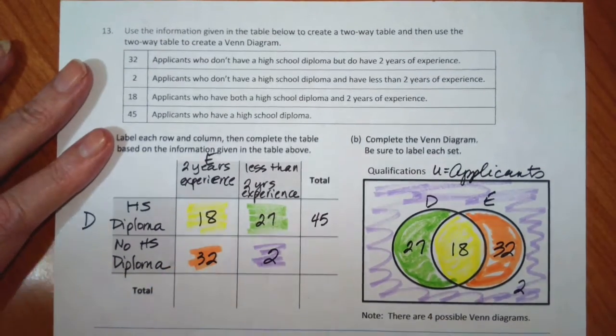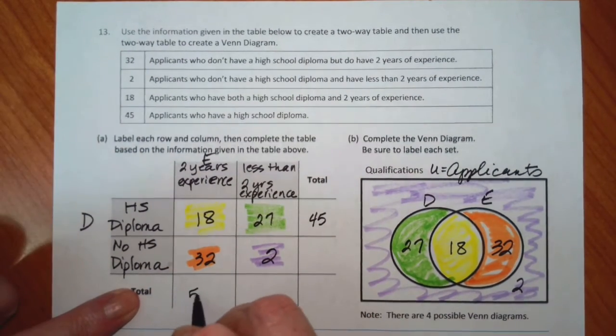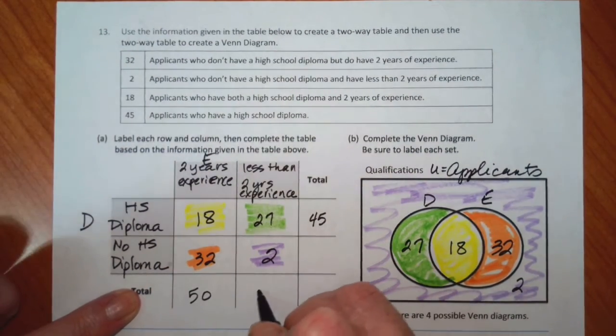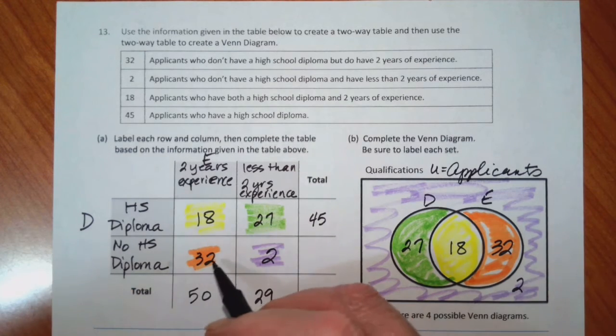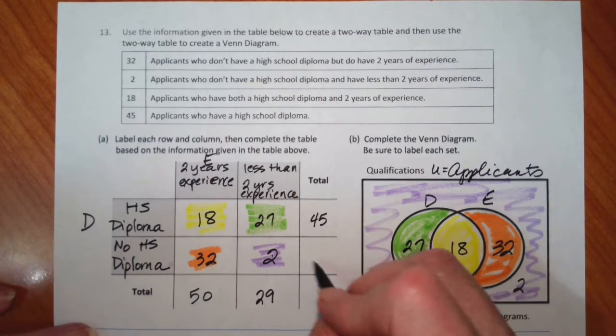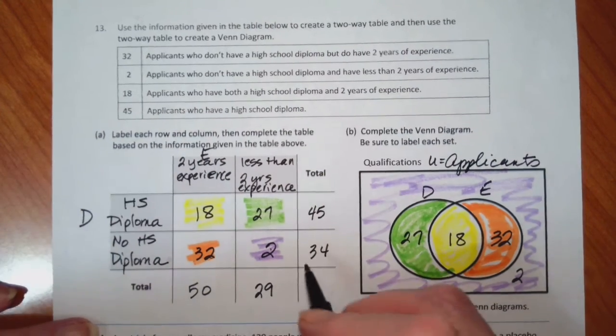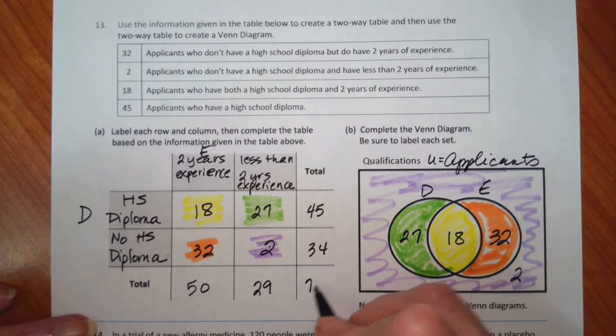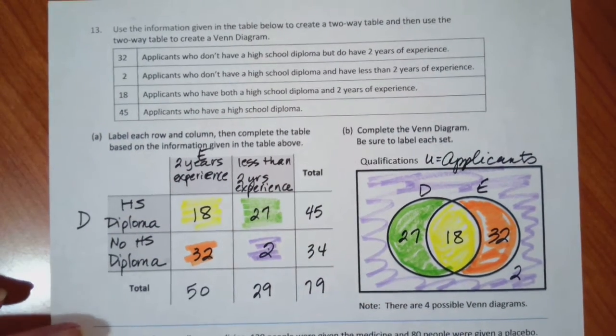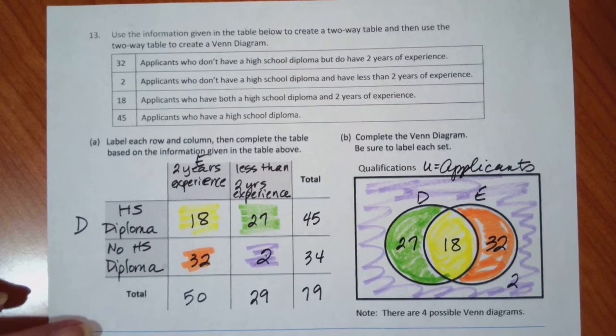Okay. 18 plus 32 gives me 50. 27 plus 2 is 29. 32 plus 2 gives me 34. Had a little brain snafu there. And so there are a total of 79 applicants.